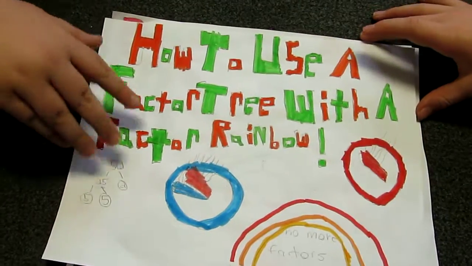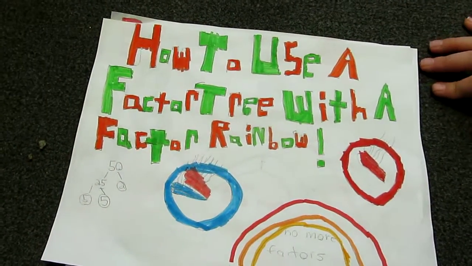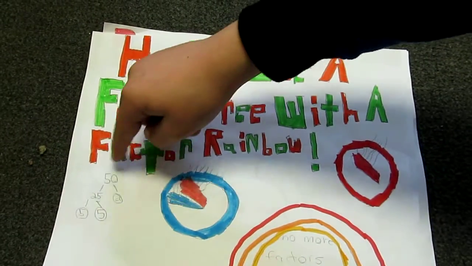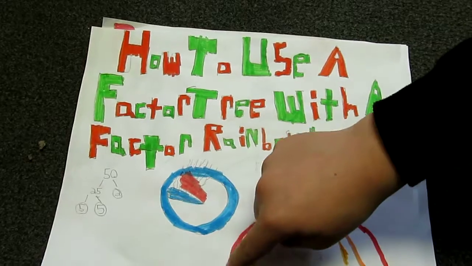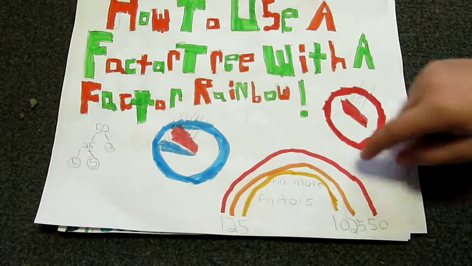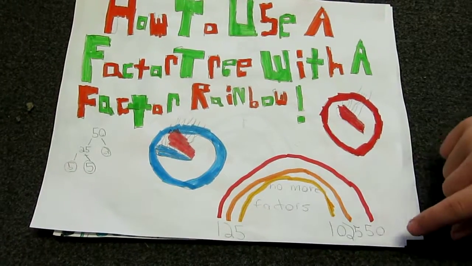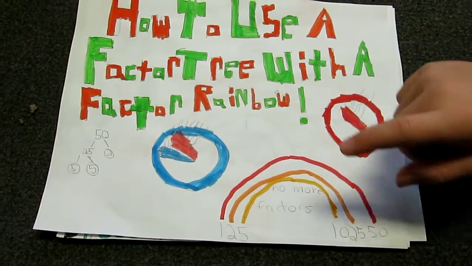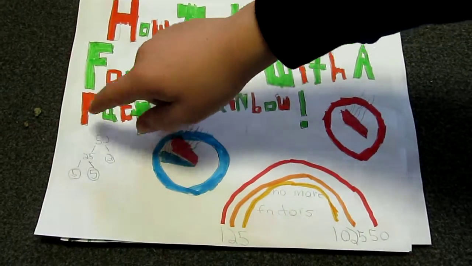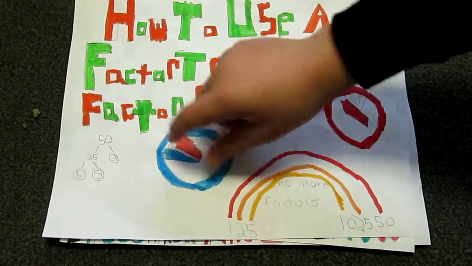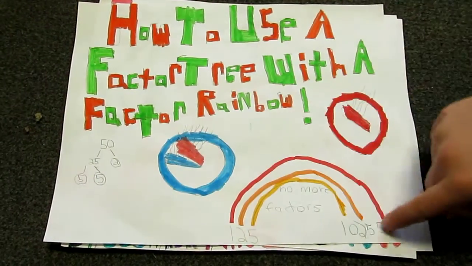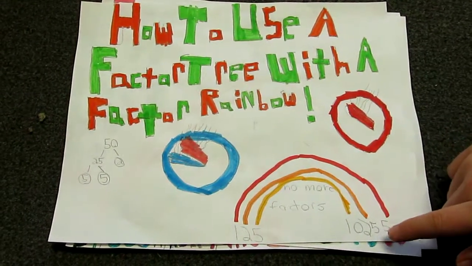How to use a factor tree with a factor rainbow. First you start off with your factor tree, just normally. And then you always start off with 1 and the number that you started off with in your factor tree, because you know they can multiply to make that number. Then you take some numbers in your factor tree and you can multiply prime numbers to make other factors of the factor rainbow.